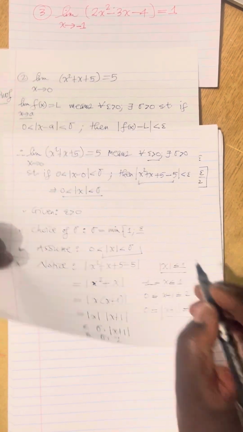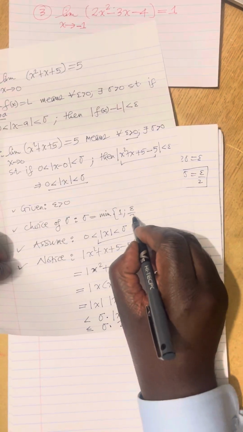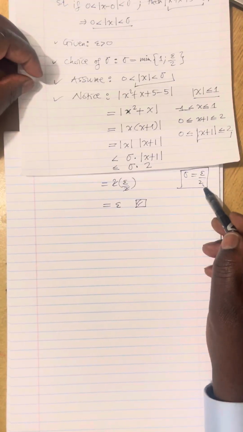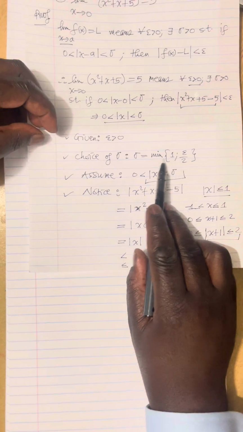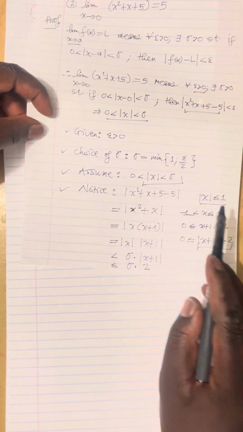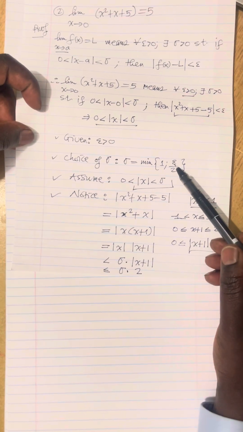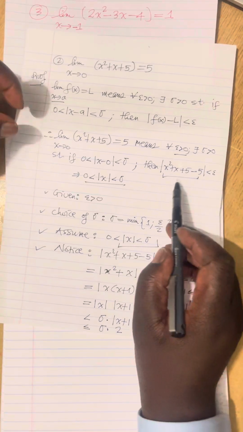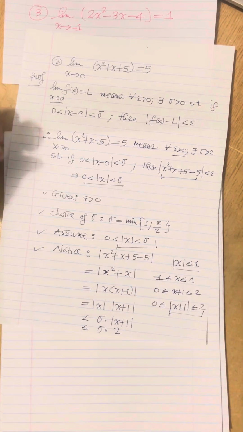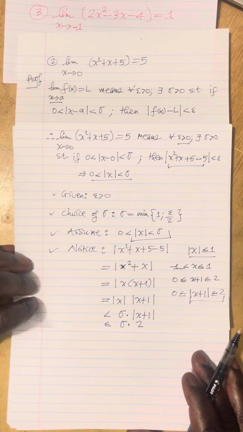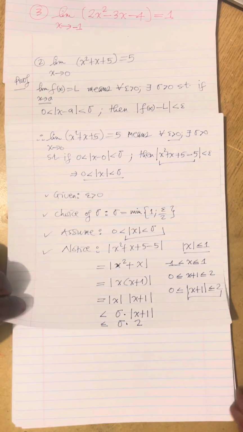We're going to take the minimum of epsilon over 2 and 1 to be our choice of delta. I'm going to say to you, assume that the minimum is epsilon over 2 and do the checking. You must come up with this conclusion here. As you've seen in example 1, I did check. I'm moving on to example number 3.